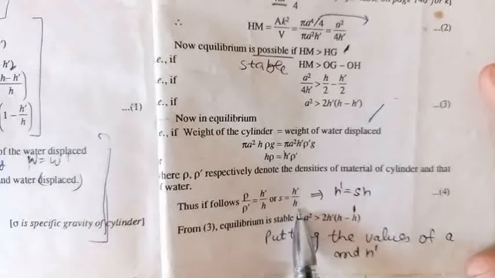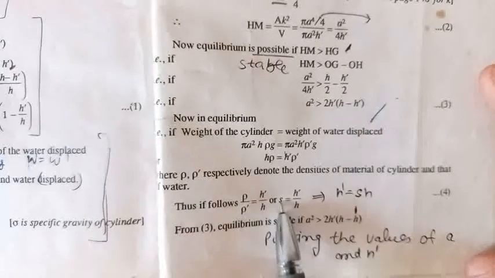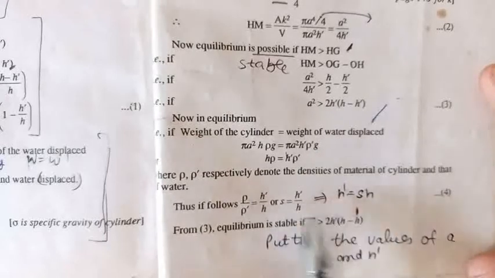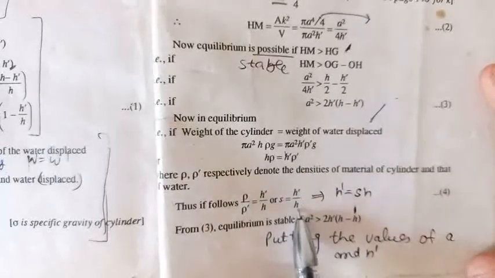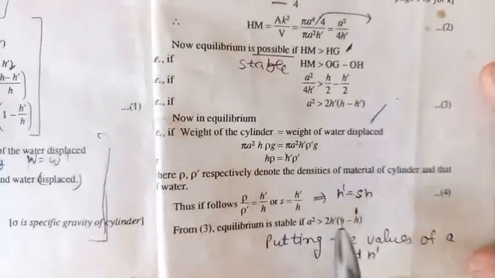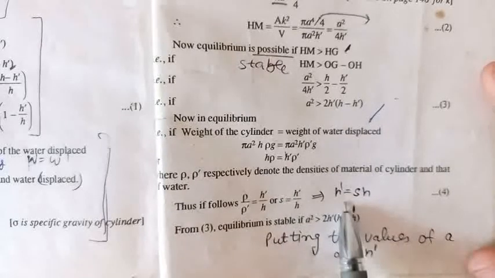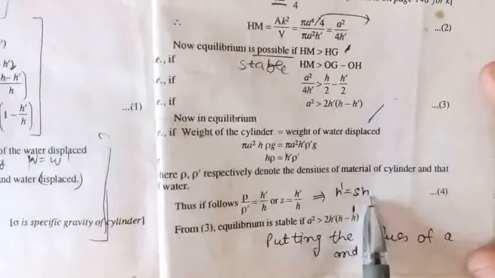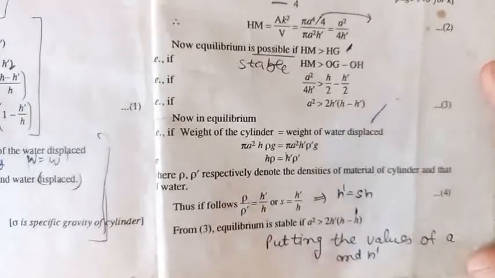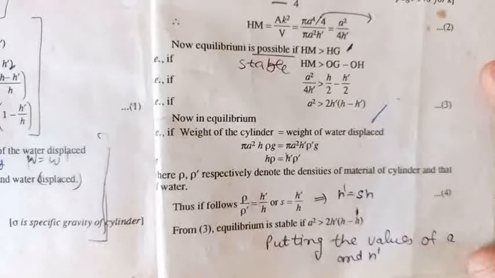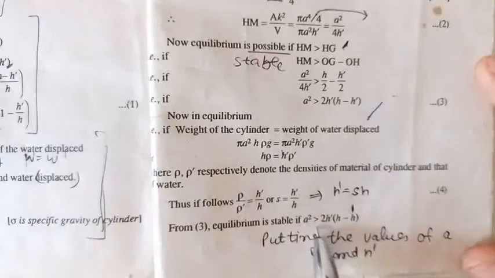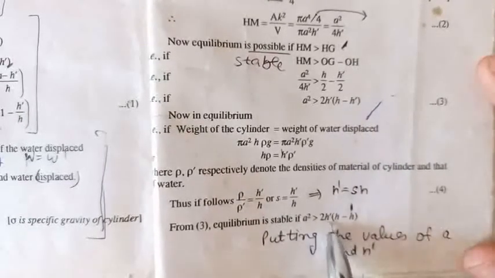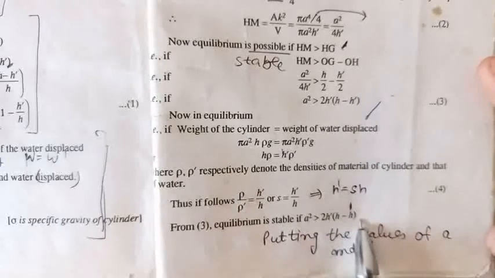Specific gravity of cylinder is given to be small s. So we get s is equal to h dash upon h. From here we can find the value of h dash, which is given by s into h. Now from here, equilibrium is stable if a square is greater than 2h dash into h minus h dash.